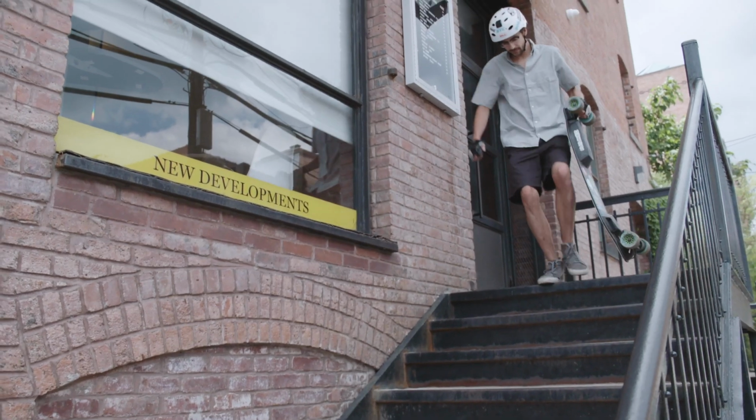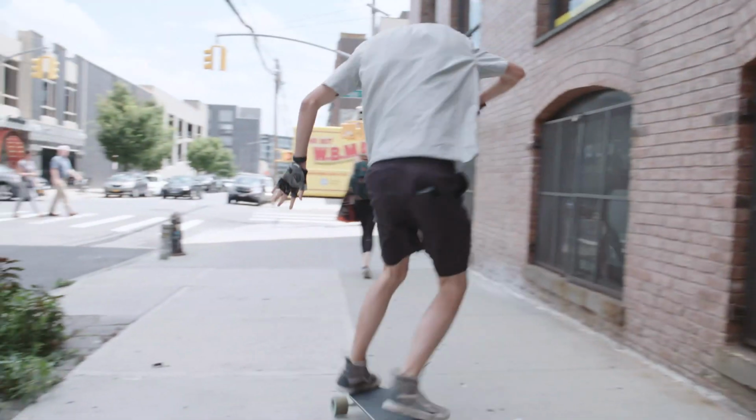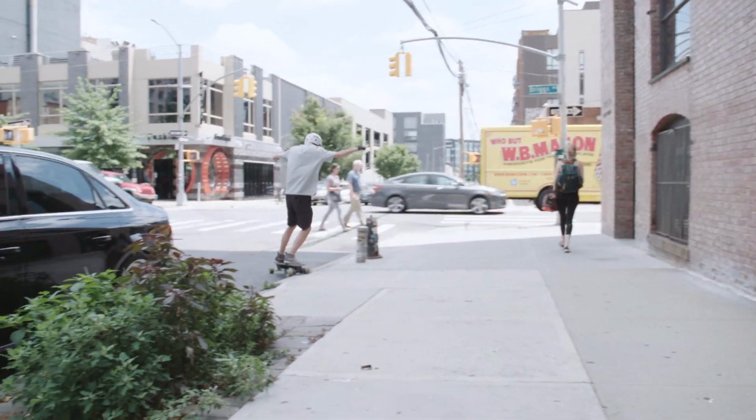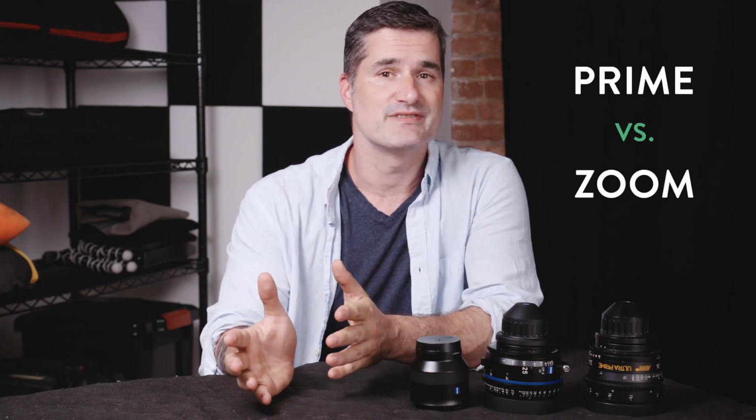Other times it's practical. What if you're documenting a lot of action? Then a wider lens will let you get more of that scene in the shot and will mean less movement to cover that action. Okay, now that you know all this, once you know your focal length, do you use a prime or a zoom?